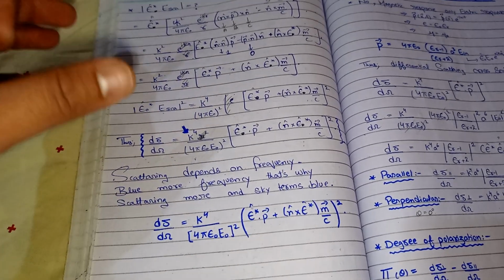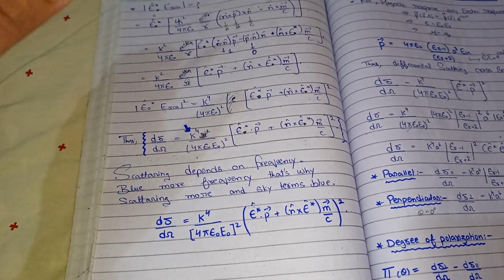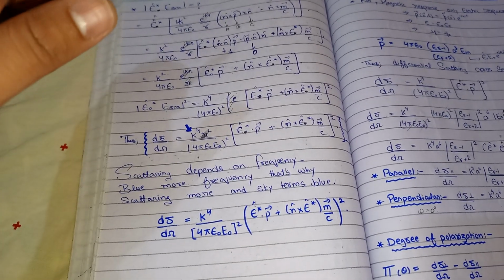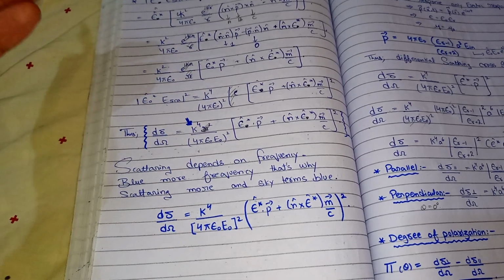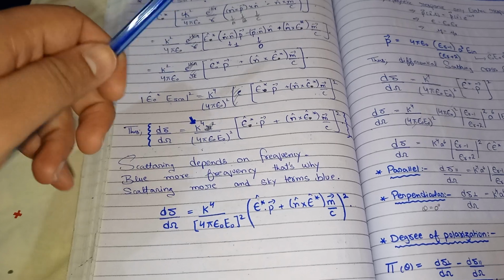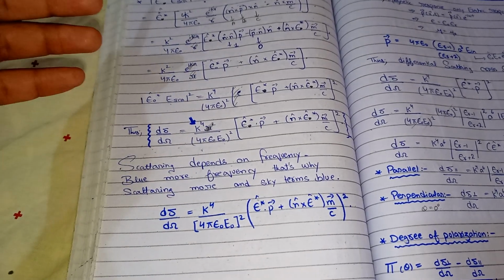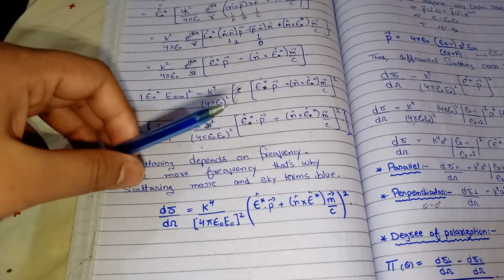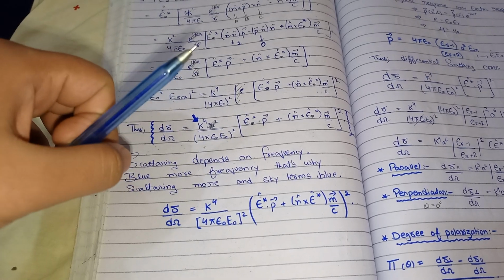Only if both the static dipole moments vanish does the scattering fail to obey the Rayleigh law. The scattering is then done via quadrupole or higher multipole, or frequency-dependent dipole moment, and varies as omega to the power 6 or higher.